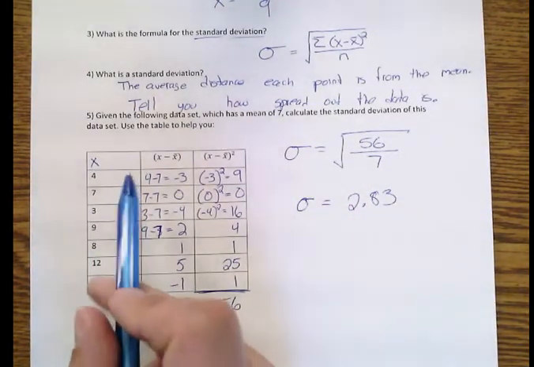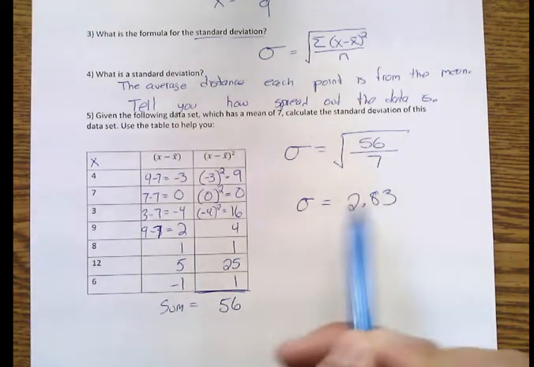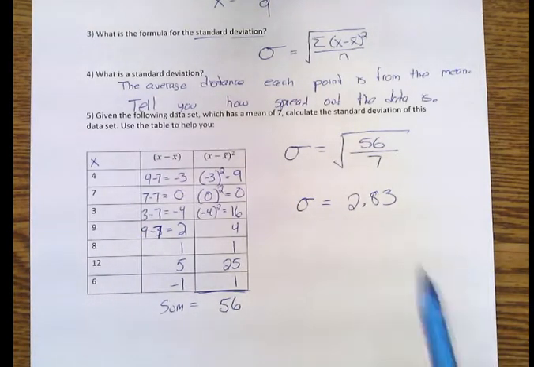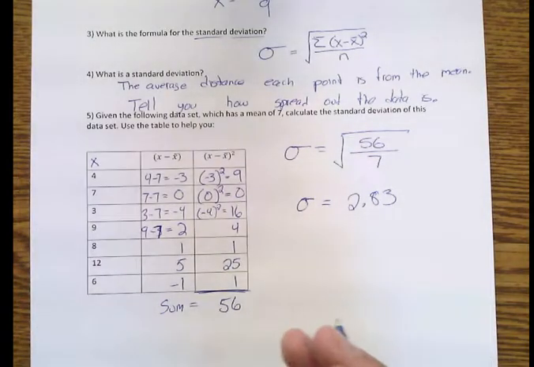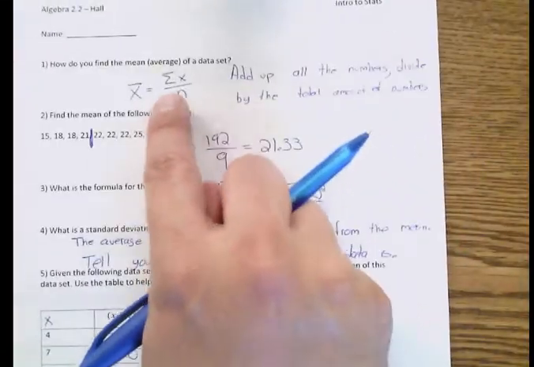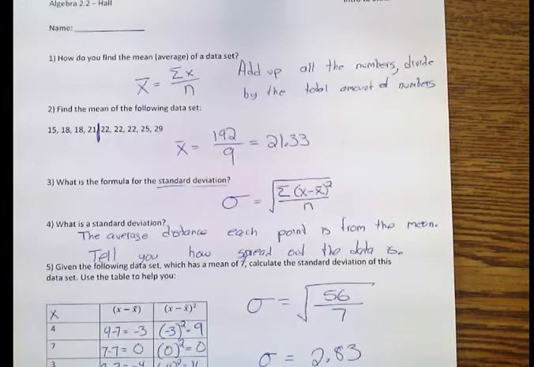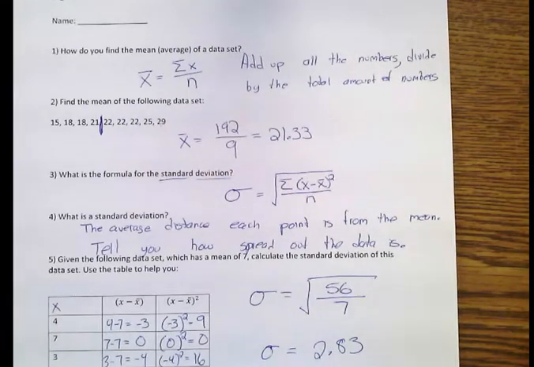So all things considered, looking at this data set, having a standard deviation of 2.83, it's not that big. Okay. Again, standard deviation talks about spread, the average distance each point is from the mean, and your mean is really just an average. Add up all the numbers, divide by the total amount of numbers you have. Okay, that was means and standard deviation.